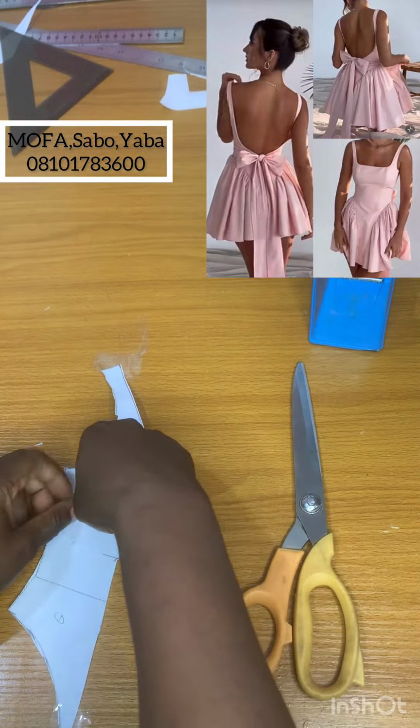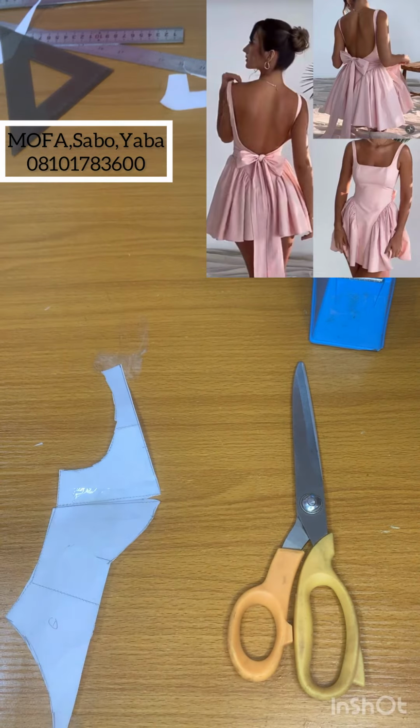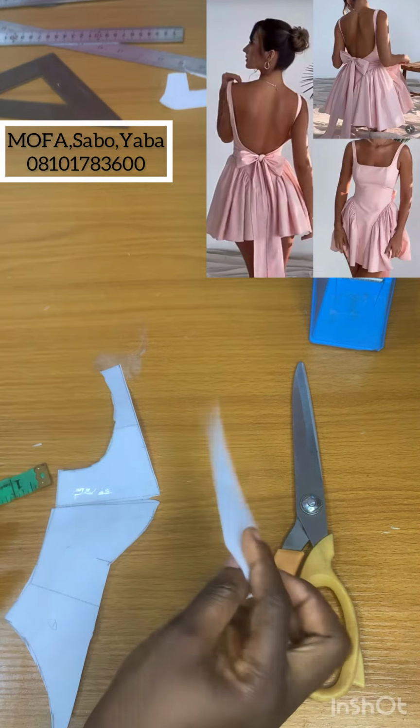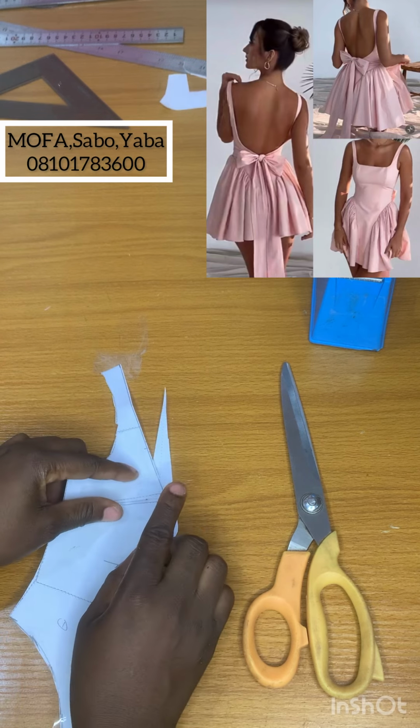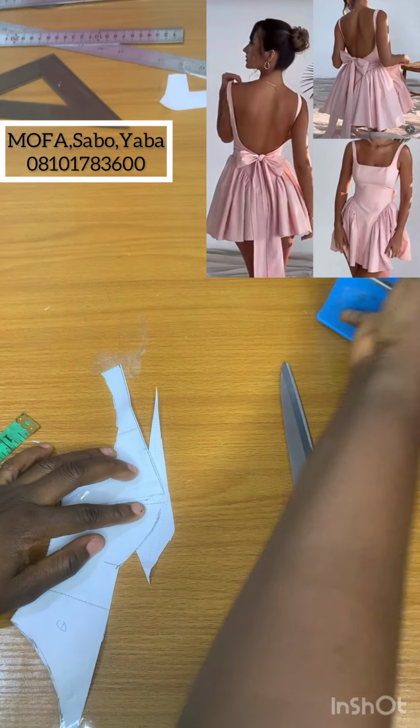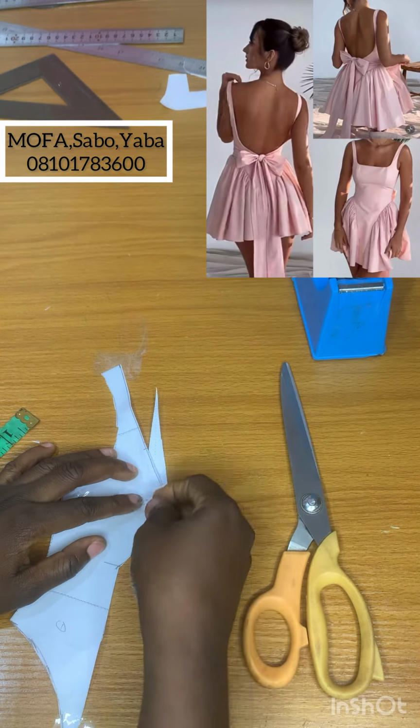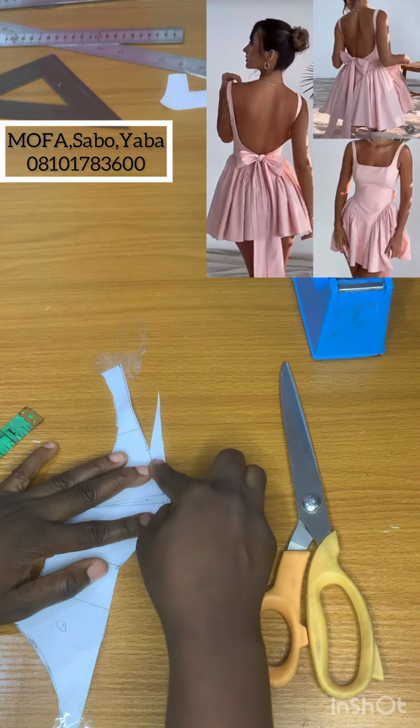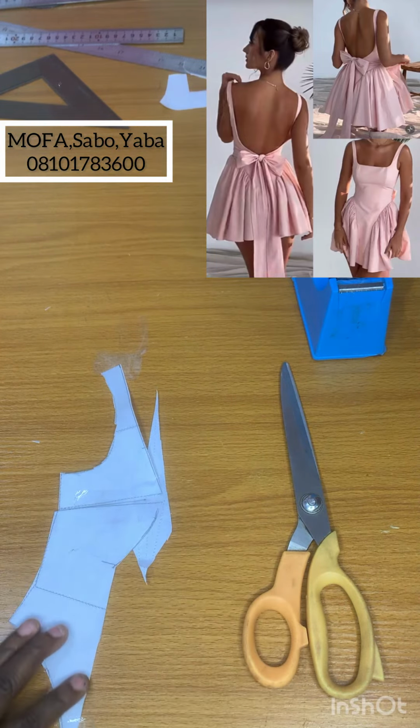Use a paper tape to hold the bust darts together. Then you're going to get another paper, place it under that bust point. Then you tape it down before you go ahead and retrace your bust curve.